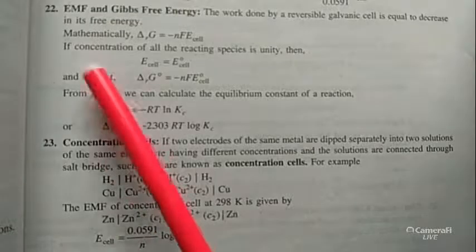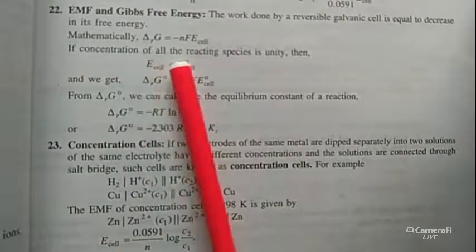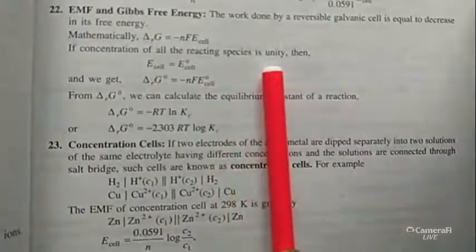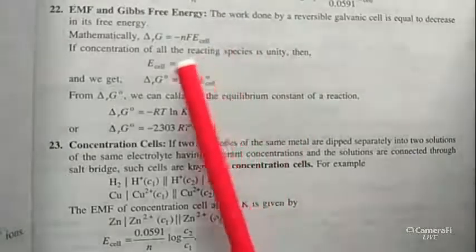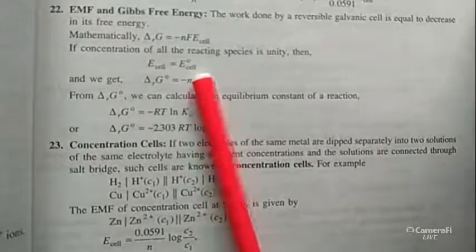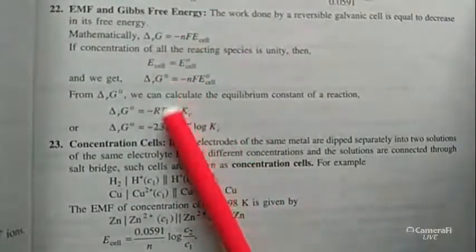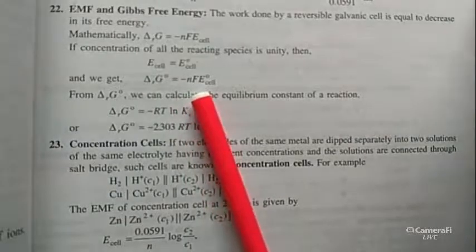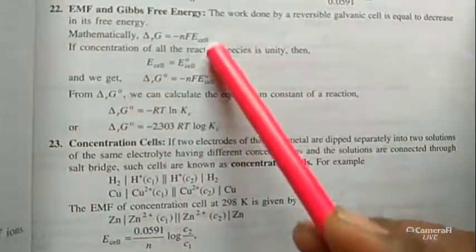Now, in the same equation, if the concentration of all the cell reacting species is unity, that is, if the concentration becomes 1, then E cell equals E0 cell, and in the same equation we substitute delta rG0 equals minus nFE0 cell. Just compare this to the earlier equation.